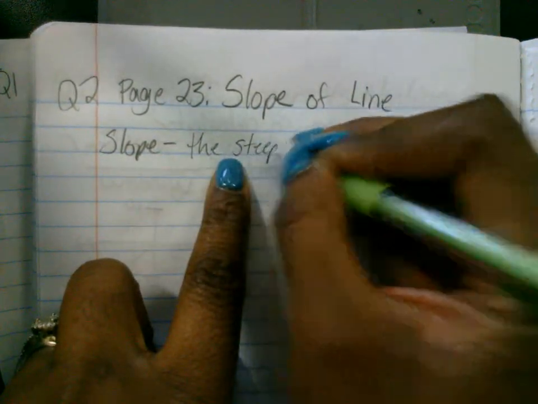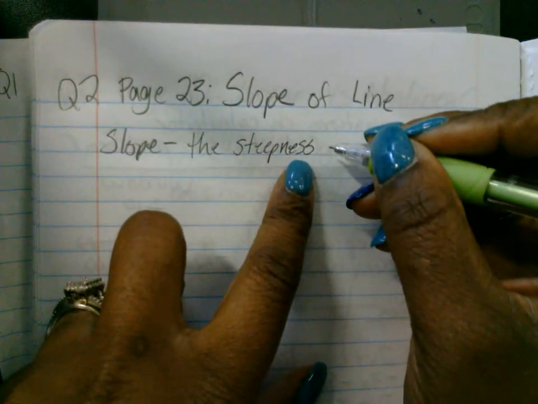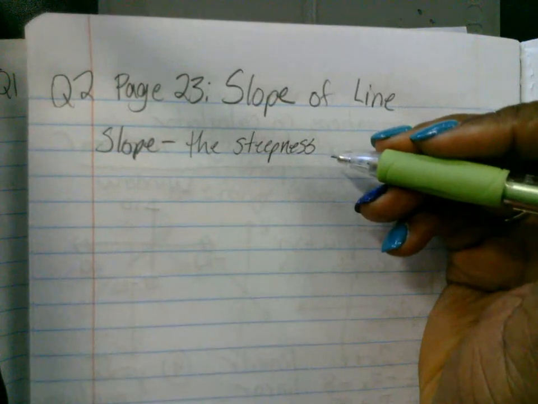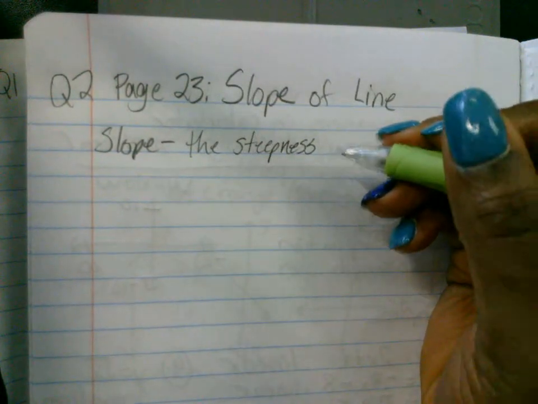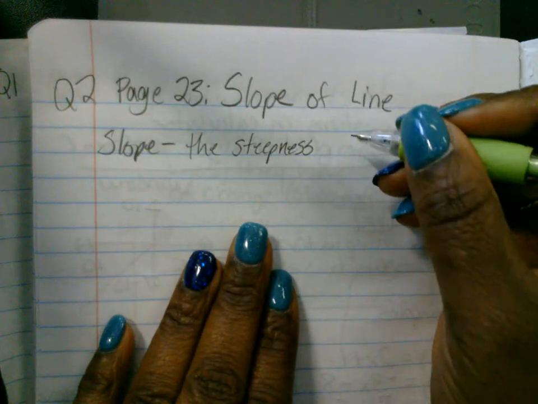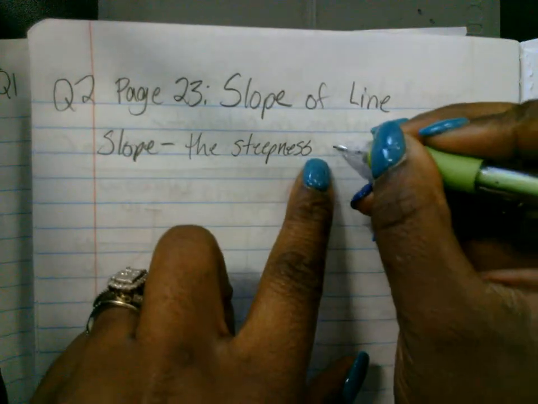Y'all know what steep means? It could be a low steep, like a hill could be steep. What if I said that this room has no slope to it? What does that mean? It's flat. Okay, it's flat. The steepness of a line.